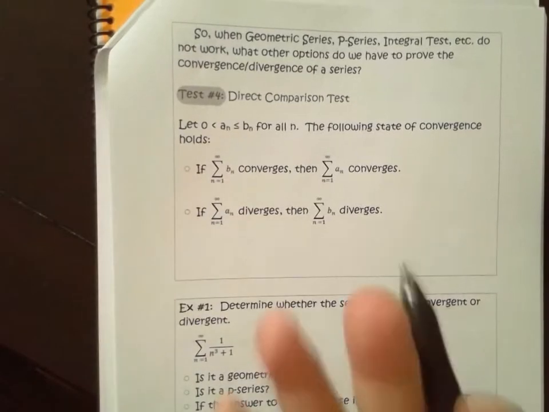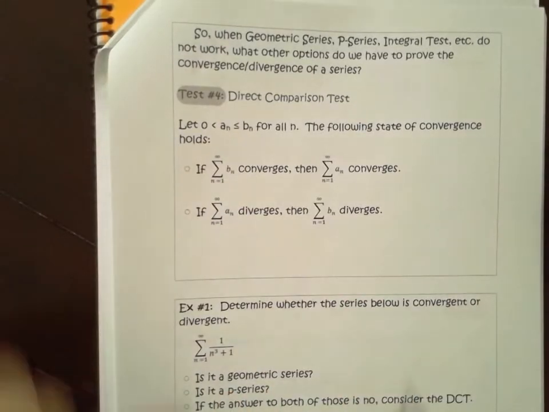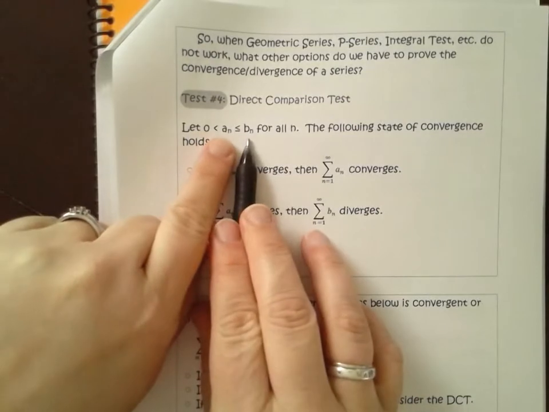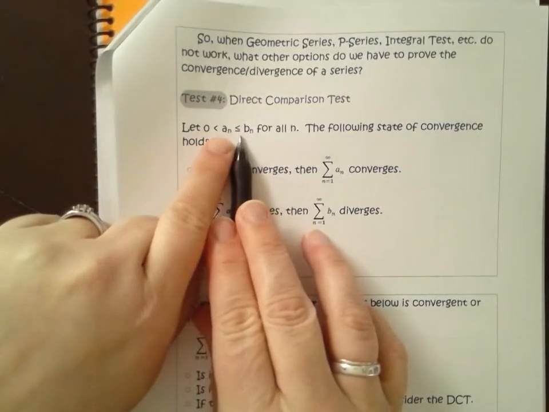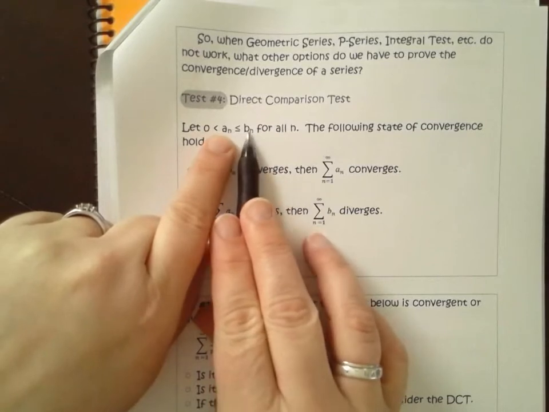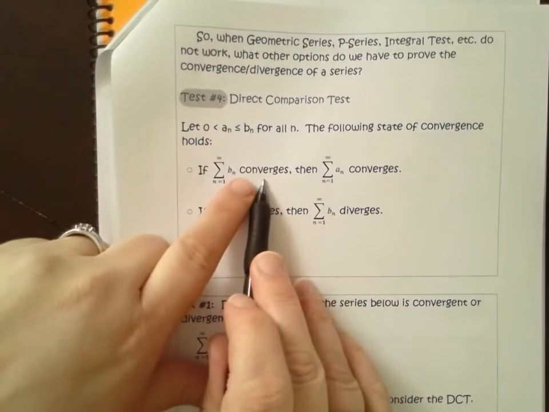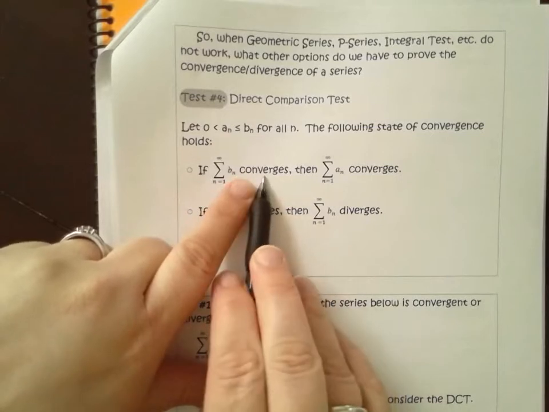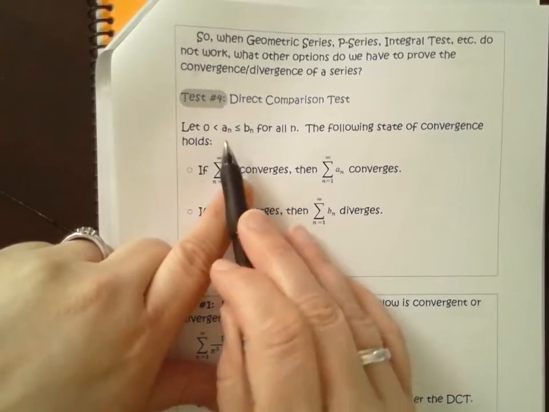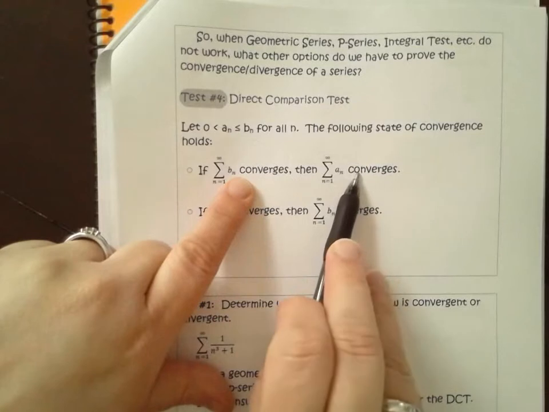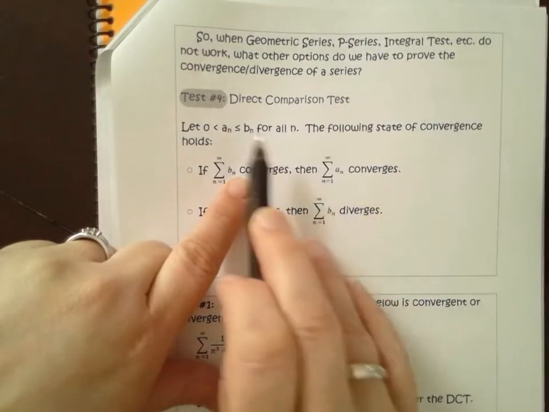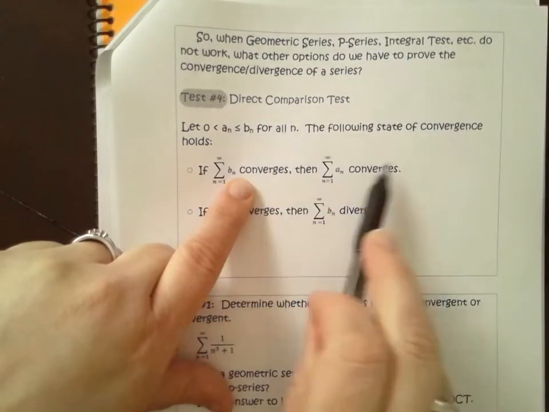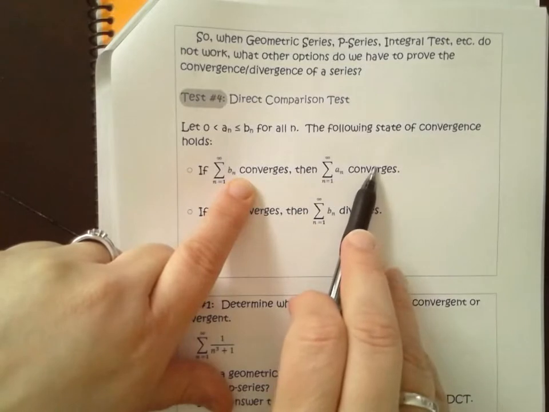So direct comparison test says this. You have two series. One of them is going to be bigger or possibly equal to the other. If this bigger one stops at a number, that's what it means, converges, then it's forcing the one that's smaller to converge as well. So if the top stops, it forces the smaller one to converge.